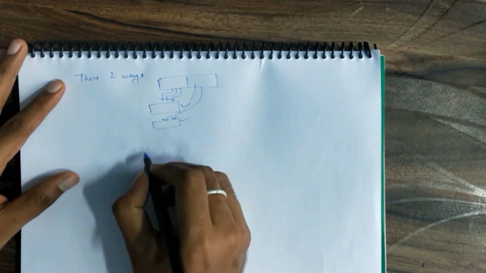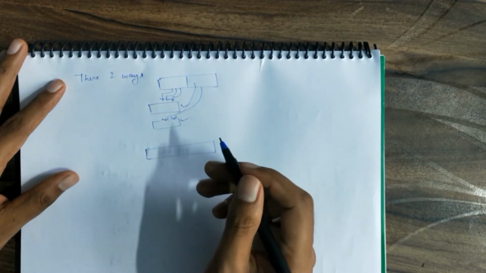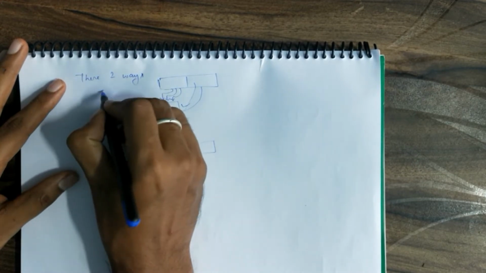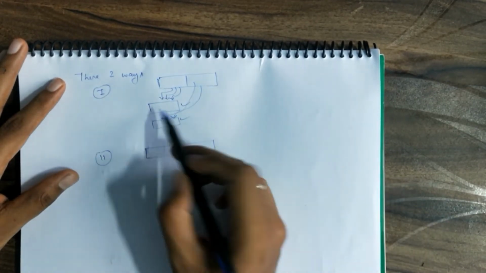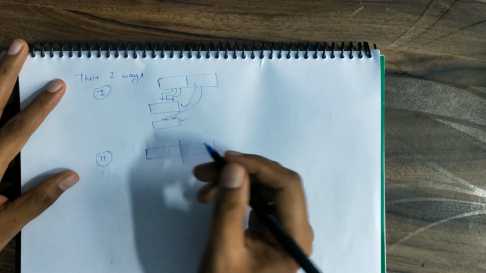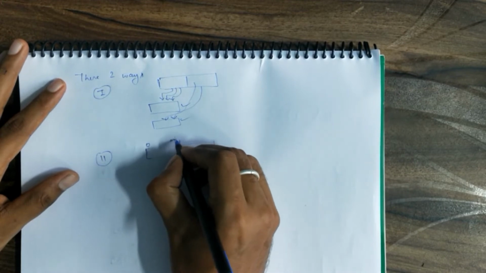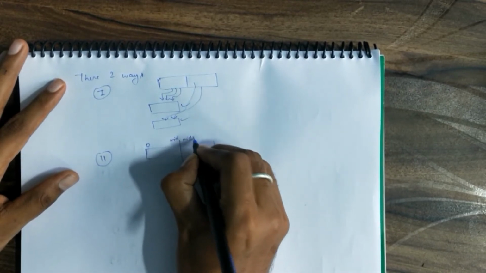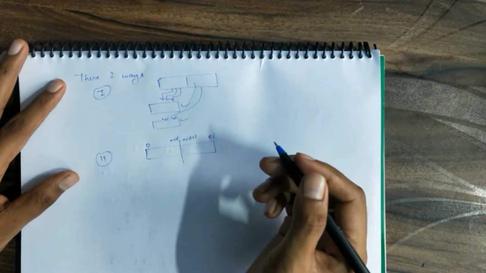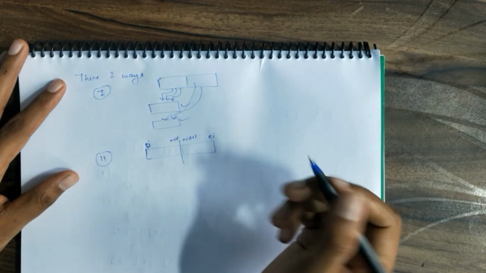There is another way. We can play with indexes. If we have a single array, in this method we are not going to create two arrays. We are just going to mark the indexes. It is 0, and this will be mid. This will be mid plus 1. This will be the end index. And this we can say is the starting index.